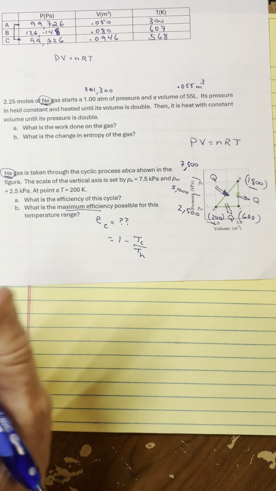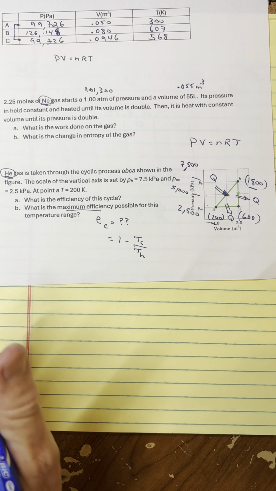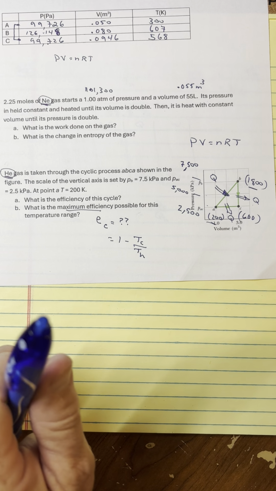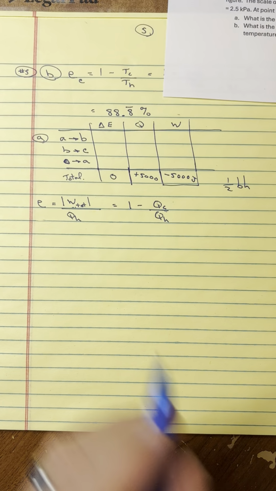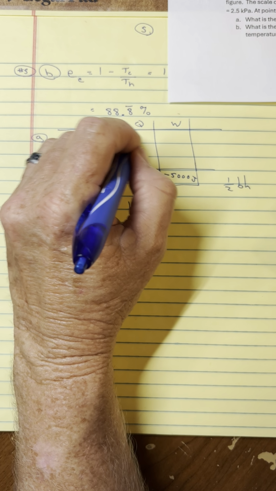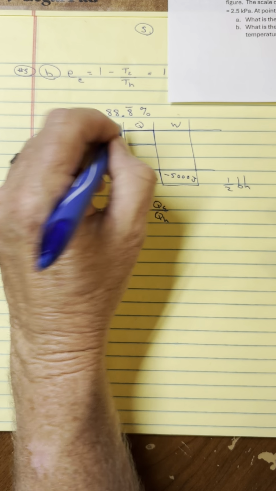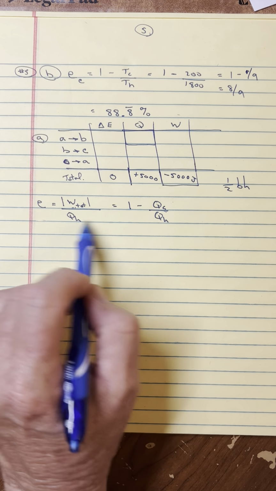We have a system of equations that we could look up in our notes to get the Q for any of those, but A to B is a path we didn't really work on. And that's this here, which is the Q hot. And I need that number whether I do this method or this method.